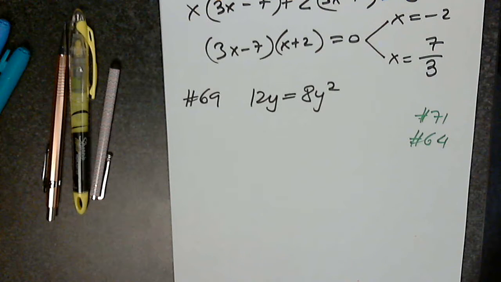Let me know if you need help. Can anyone dictate the first step, please?